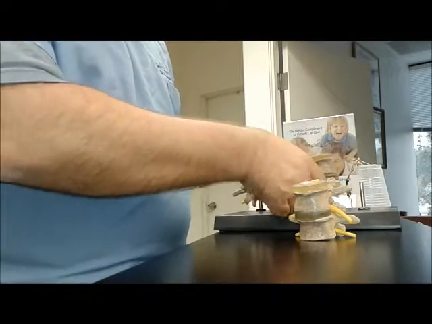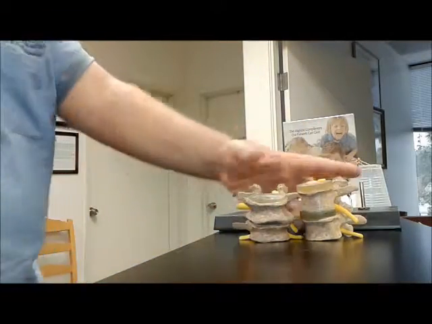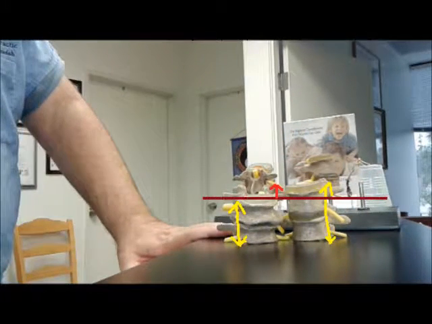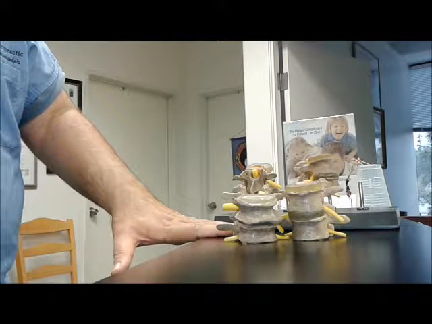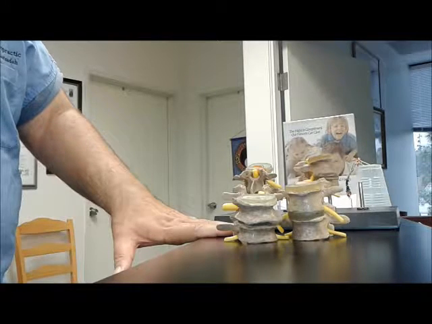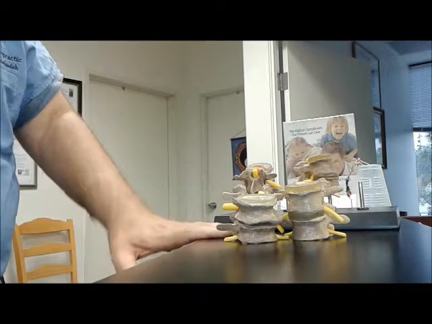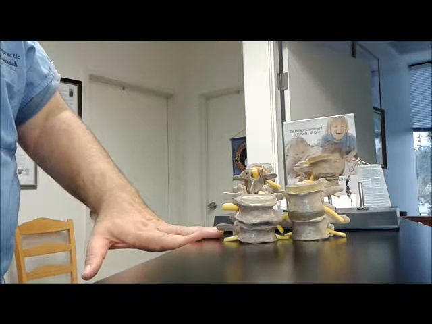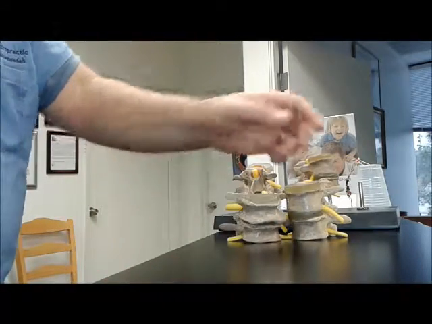Now let me show you a completely degenerated spine. Look at the height difference. That difference is multiplied by 7 in the neck, 12 in the upper and mid back, and 5 in the low back. Do the math. That's why older people say they have lost their height. In this video, we're going to show you how to prevent this degeneration or bulge disc.